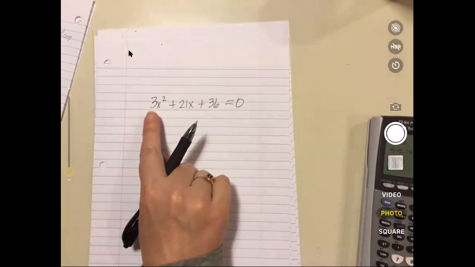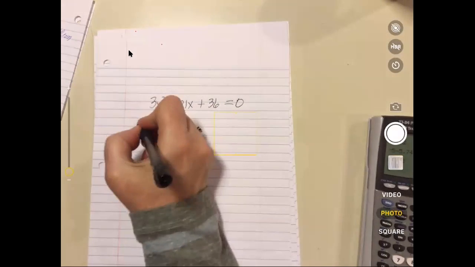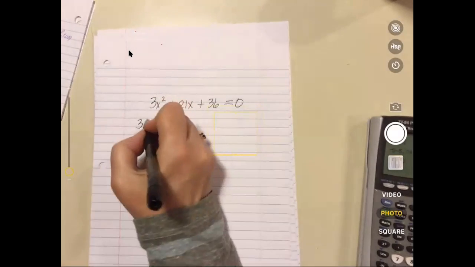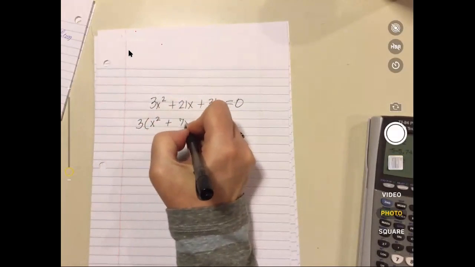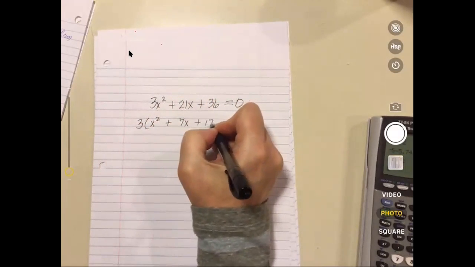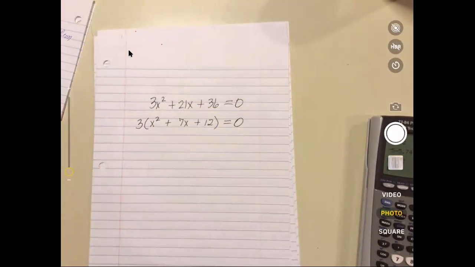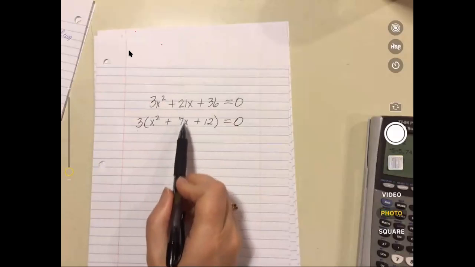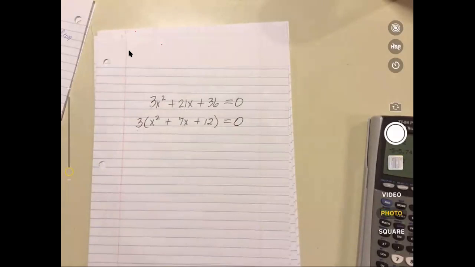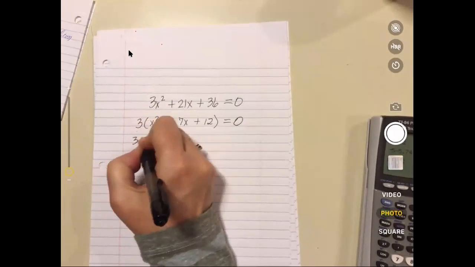But also, notice a 3 goes into all of those numbers. So if I divide out a 3, it'll be 3 times x squared plus 7x plus 12 equals 0. Okay, look at that closely. Do you see what happened? Yeah. Divided that by 3, divided 21 by 3, divided 36 by 3. And now what's inside the parentheses, that factors pretty easily.